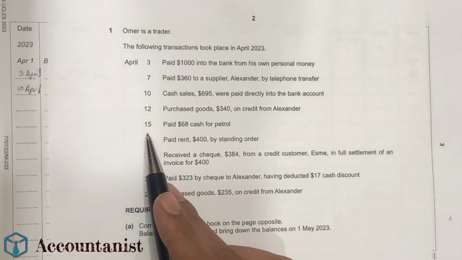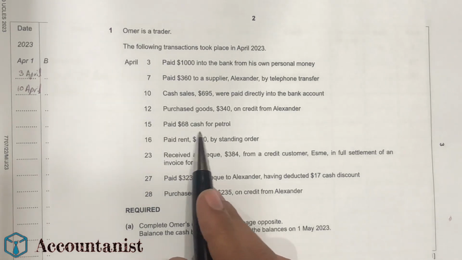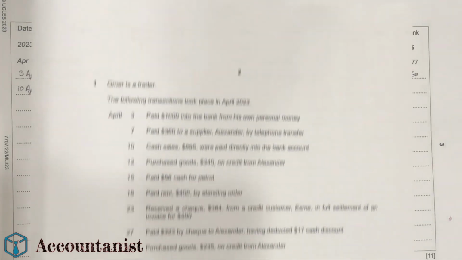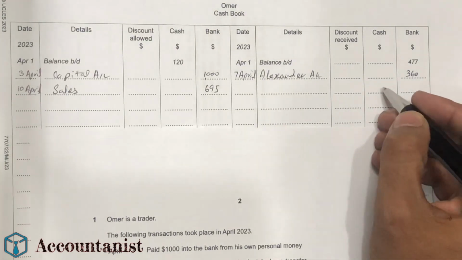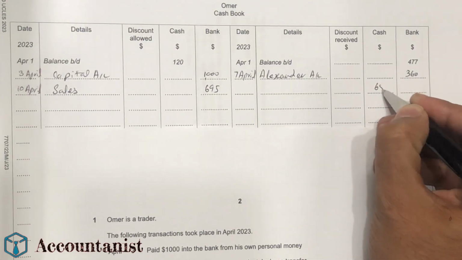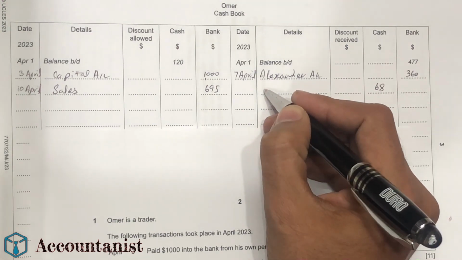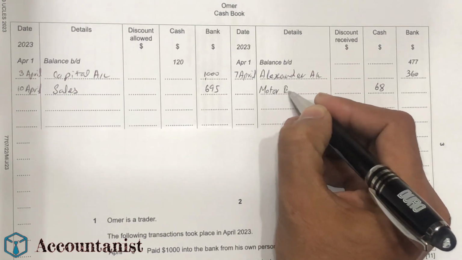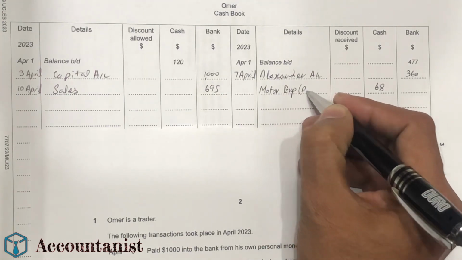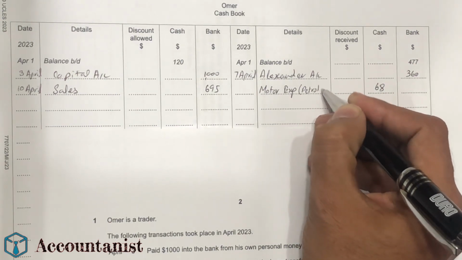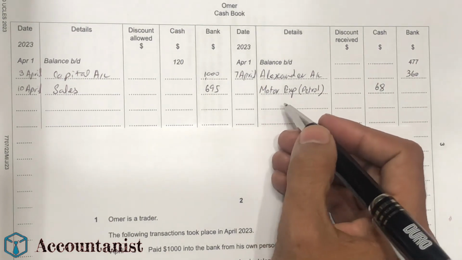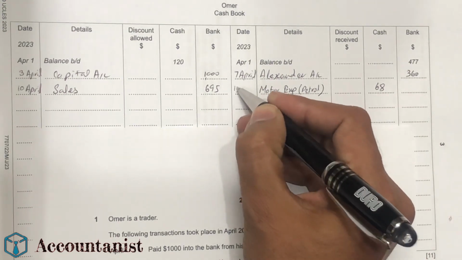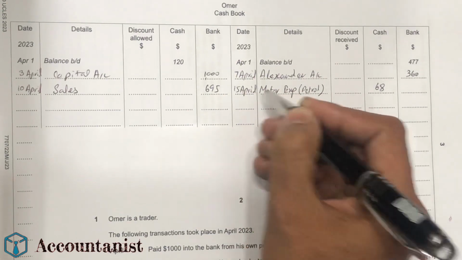It says 15th of April we paid $68 cash for petrol. So this is going to be recorded in the cash column, and it's a payment. I will write down $68, and it's because of petrol, so I'm going to write down motor expenses, or petrol in brackets, you guys can write it like this. The date will be 15th of April. So it will come up here.